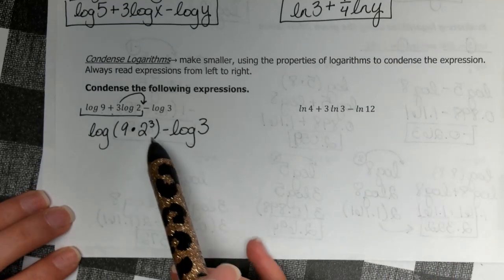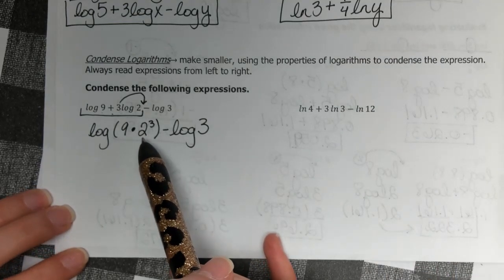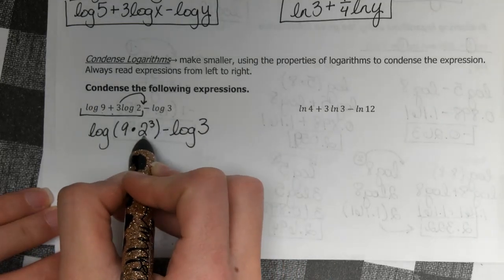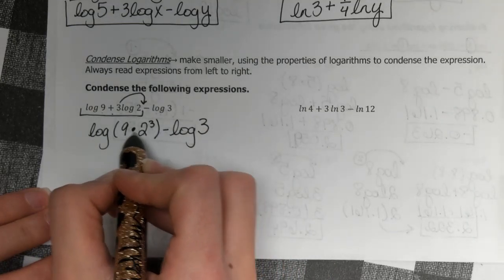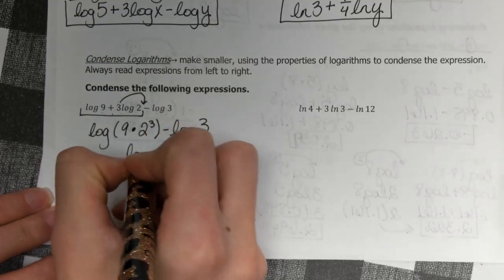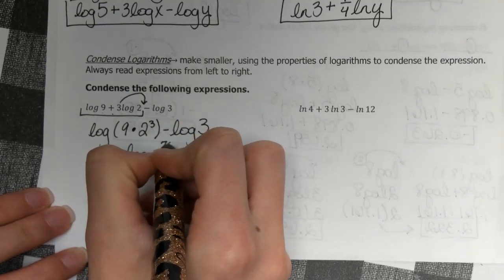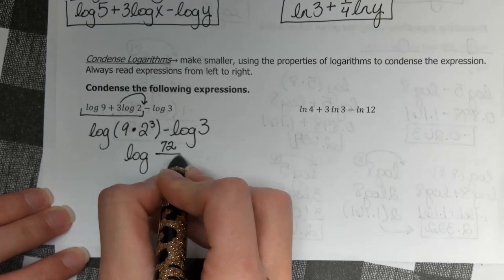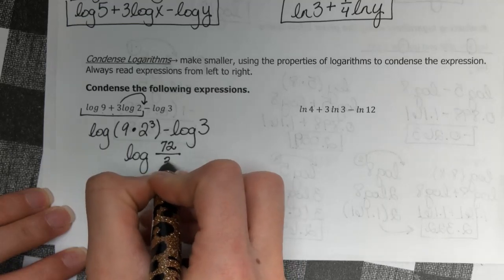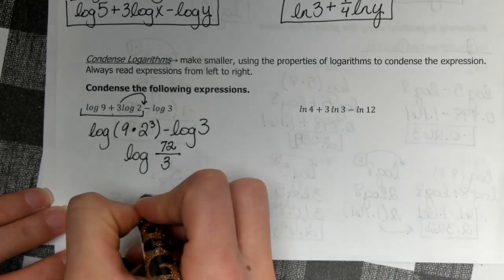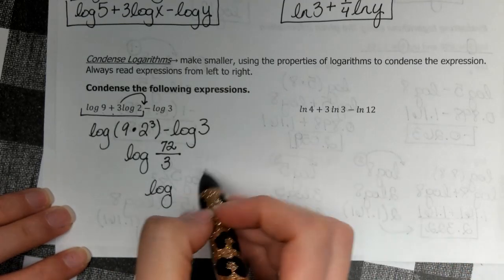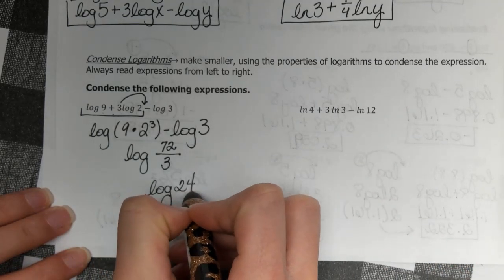Okay, so then I've got 2 to the 3rd, which is 8. 8 times 9 is 72. I know the minus tells me I should have a fraction. So I'm dividing 72 and 3. So 72 divided by 3 is 24.